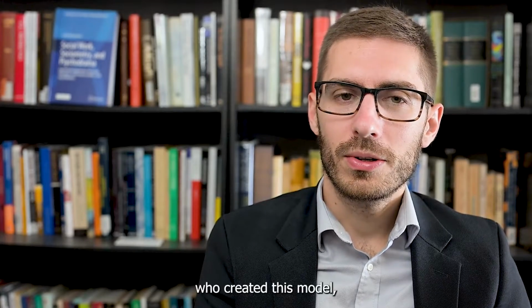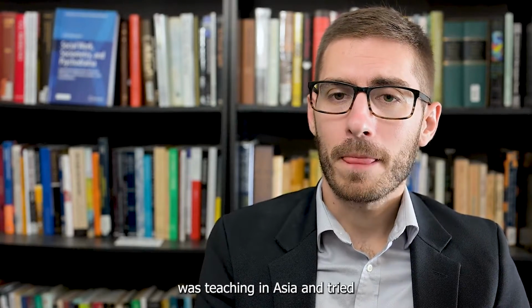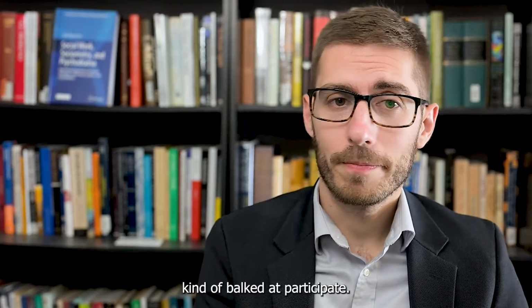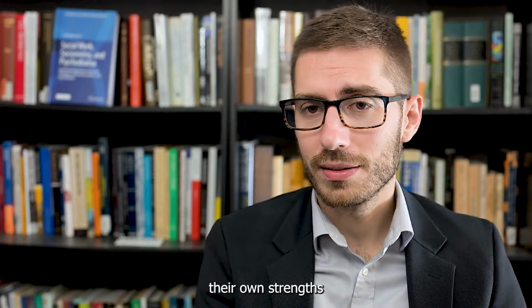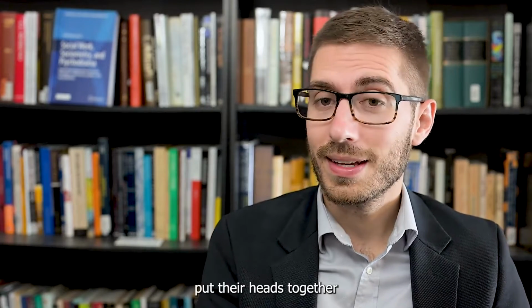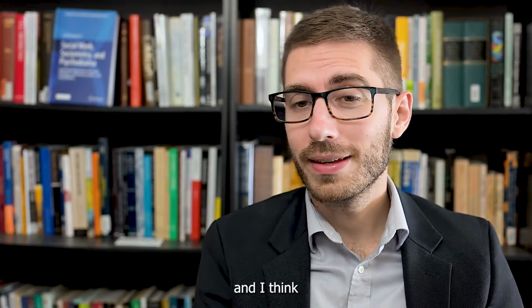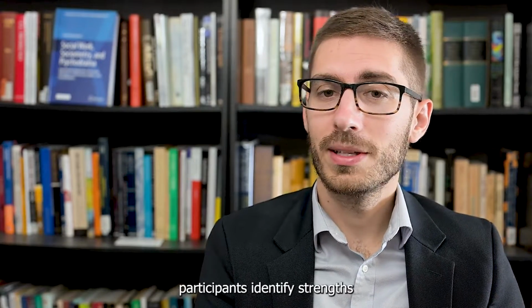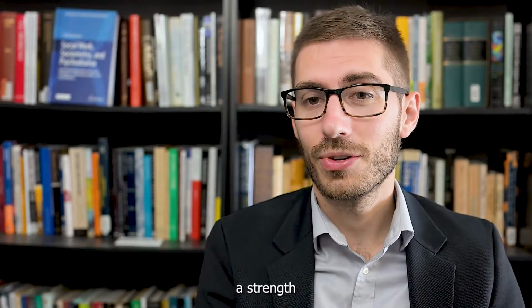My trainer who created this model, this intervention, was teaching it in Asia and tried to facilitate it in the same way that I just described. And the group kind of balked at participating. They said that it wasn't very culturally appropriate to be identifying their own strengths. And instead, they put their heads together and co-created a new way of doing this exercise, which has become our favorite and I think the most effective way of facilitating the Circle of Strengths, which is where you have participants identify strengths that they see in somebody else in the group instead of identifying a strength they see in themselves.